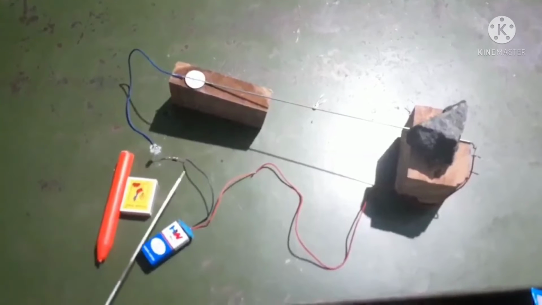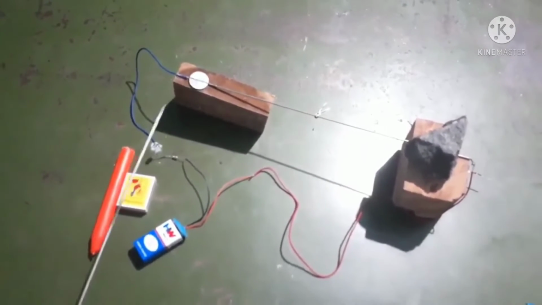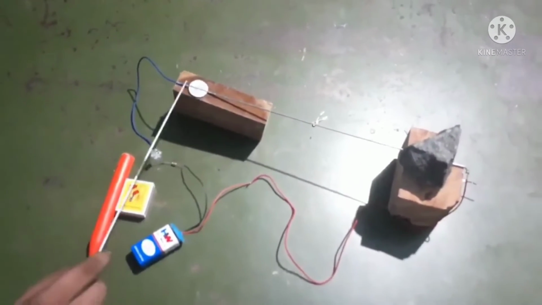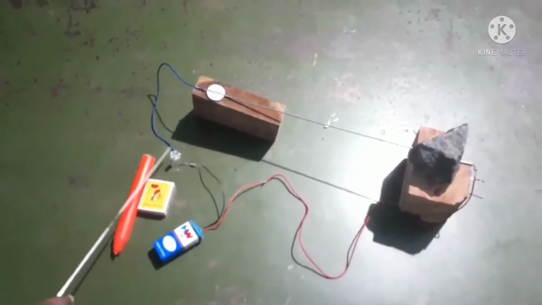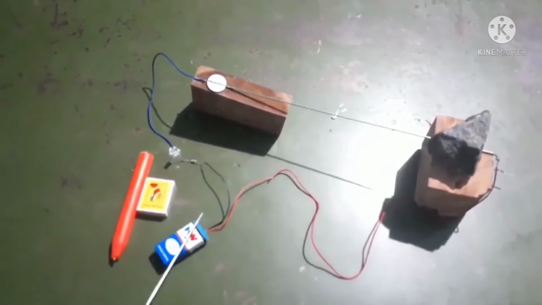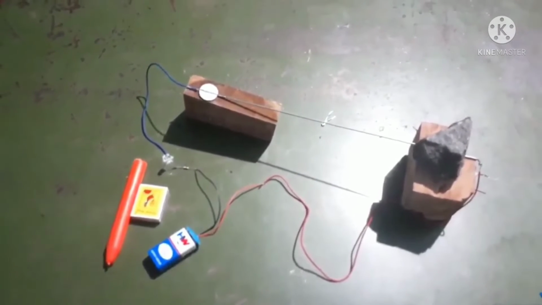To prove this experiment, we need to take a bulb, dry cell, candle, cycle spoke, coin and two wooden blocks. Connect a dry cell and bulb. Make the circuit shown in the figure.